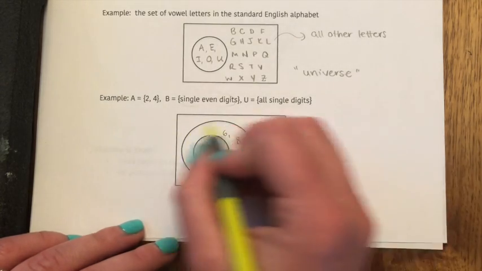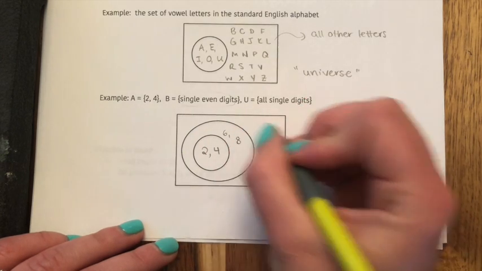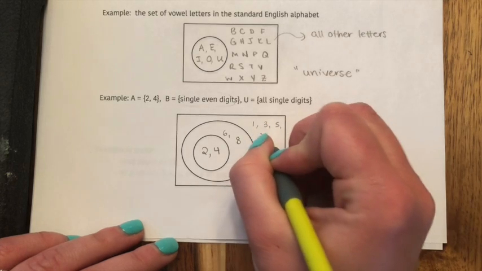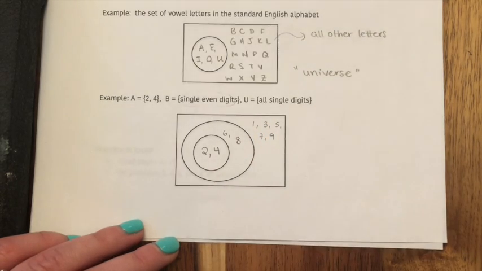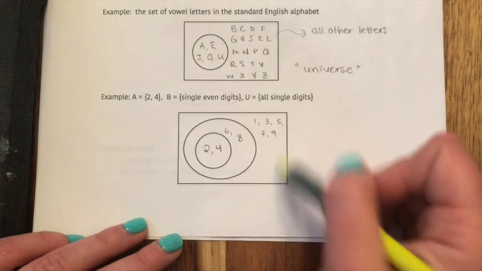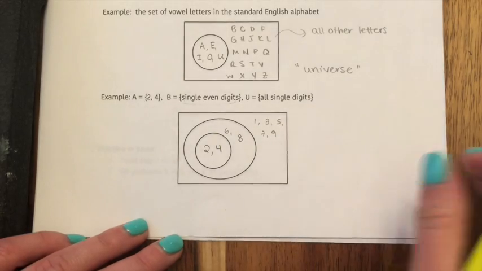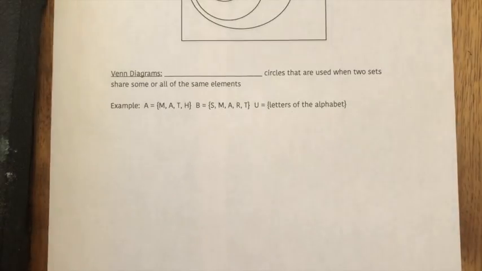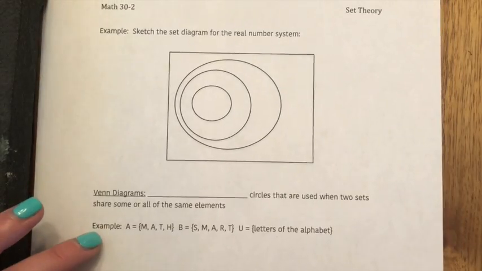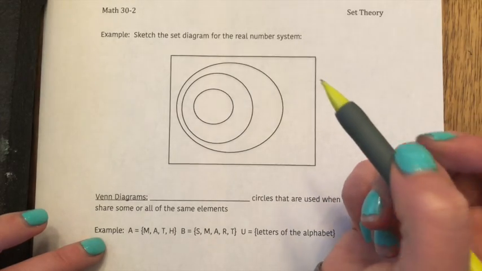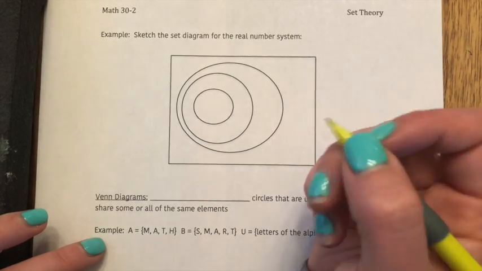And then the universe, all of the single digits, the ones that we haven't done yet are 1, 3, 5, 7, and 9. So those would be all of our single digits in that universe. So we can describe sets through pictures like this. Kind of as a reminder for us, and this will help us with our set builder notation, sketch the diagram for the real number systems.